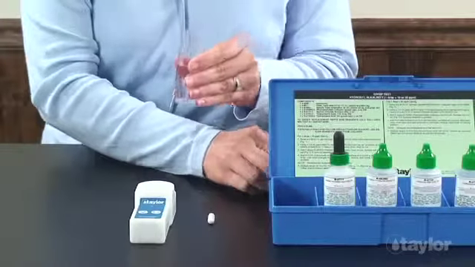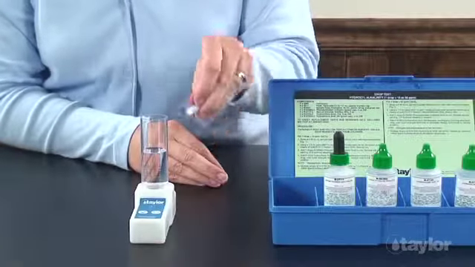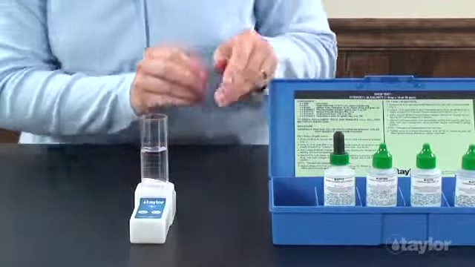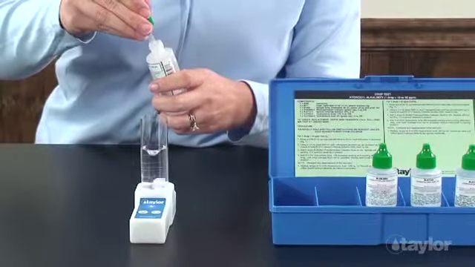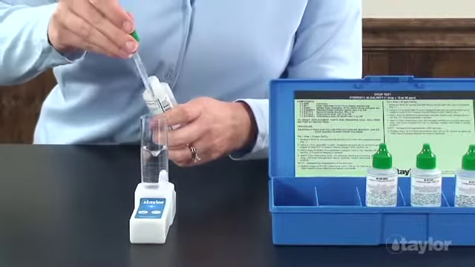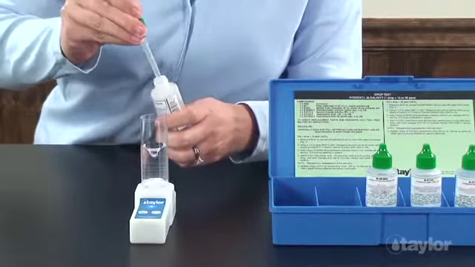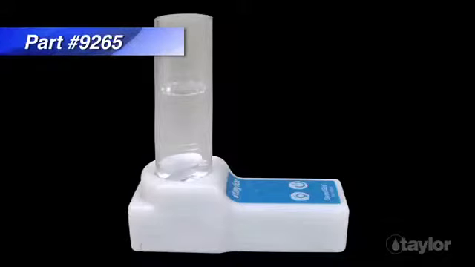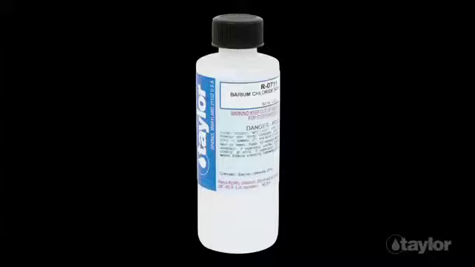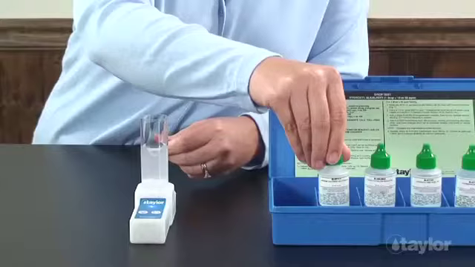Using a 1 ml pipette, add 1 dropper full, as much as can be drawn up into the pipette, of barium chloride solution 20%. Swirl to mix. For this demonstration, we are using Taylor's Speedster, which is sold separately, but you can also manually swirl the sample. The barium chloride complexes all of the carbonate alkalinity in the sample, leaving only the hydroxyl alkalinity to be titrated.